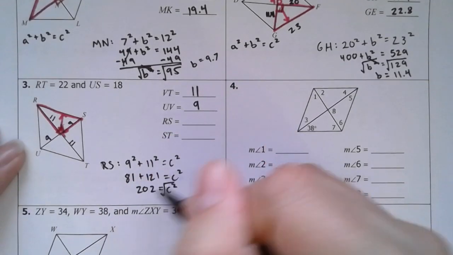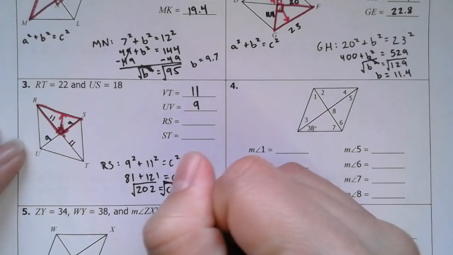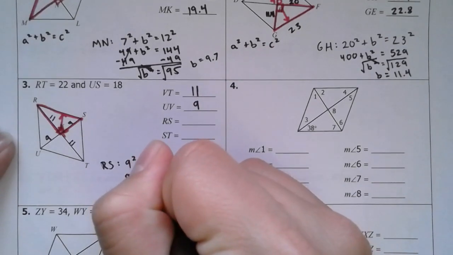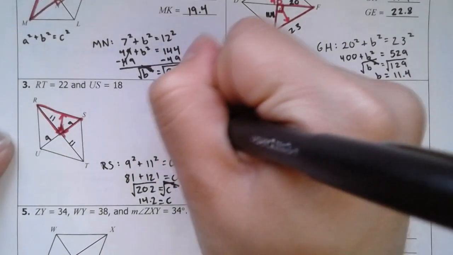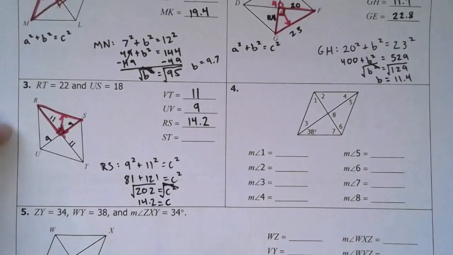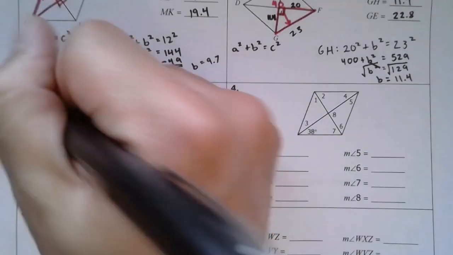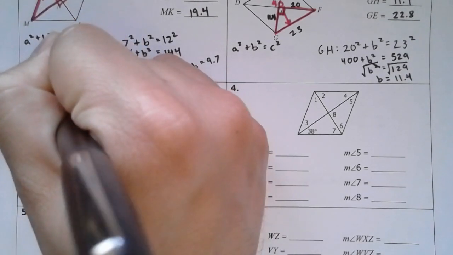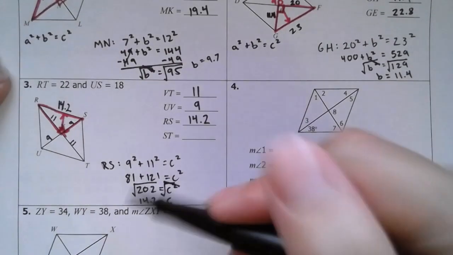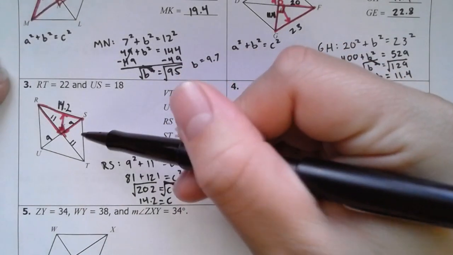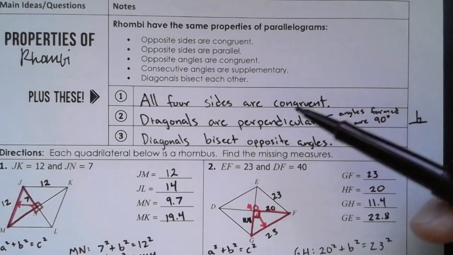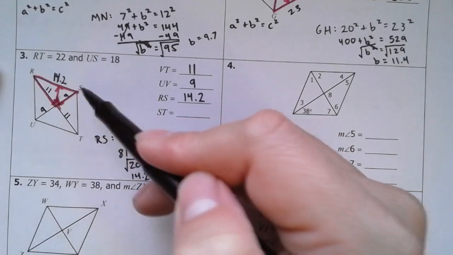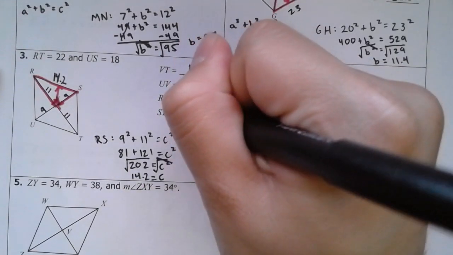Take the square root of both sides, and I get that C, which is RS, is equal to 14.2. So RS is 14.2. So if the outside length, whoops, messed this one up, 14.2, ST is the other length here, but we know that in a rhombus all four sides are congruent. So they're all equal, so if this one's 14.2, ST is also 14.2.